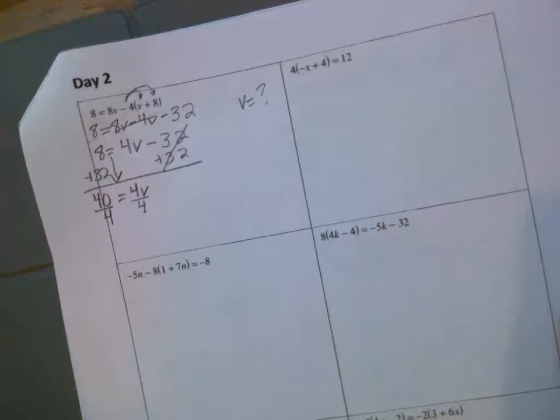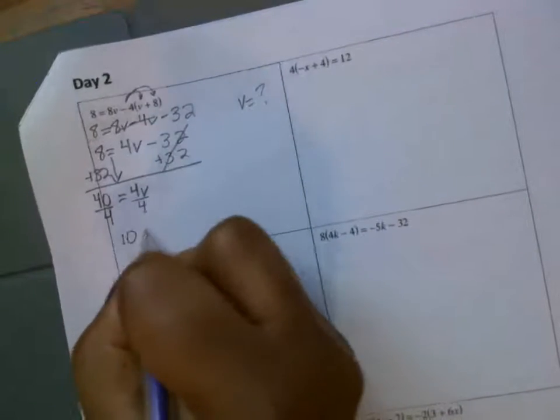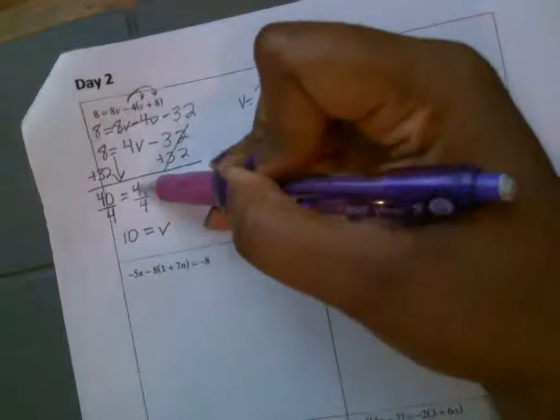What is 40 divided by 4? What's 40 divided by 4? Say 10. Good job. Very good. So V is equal to 10 because 4 goes into 4 one time.